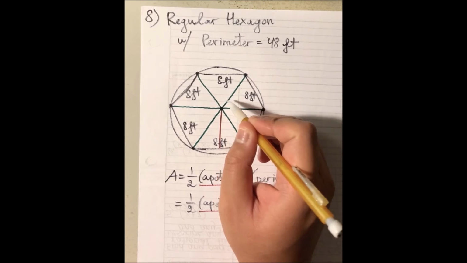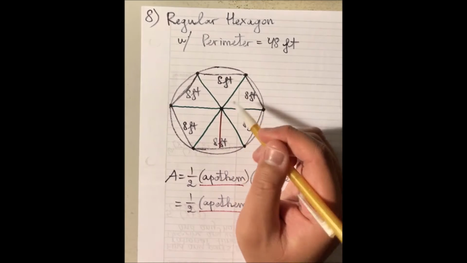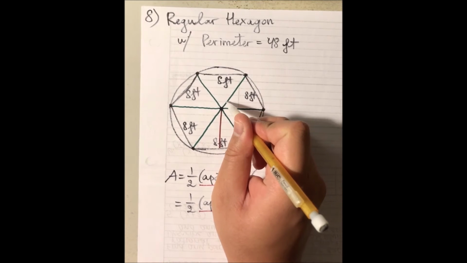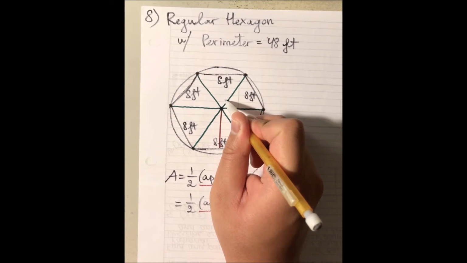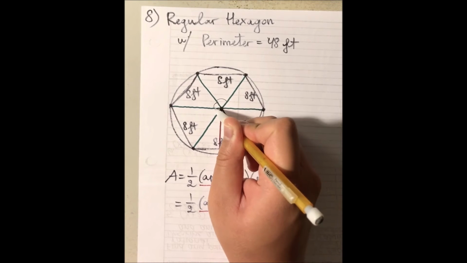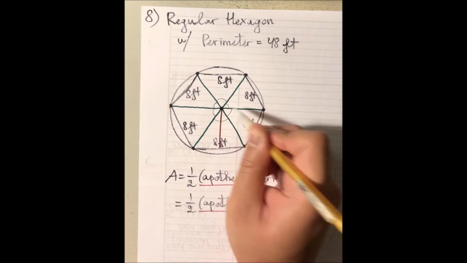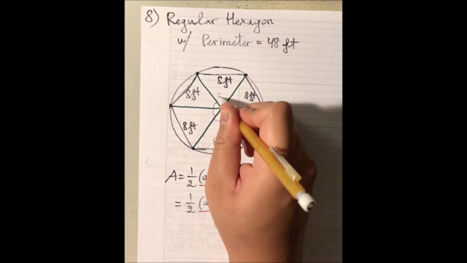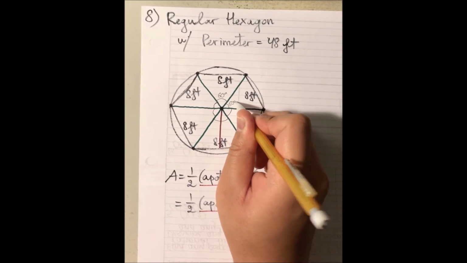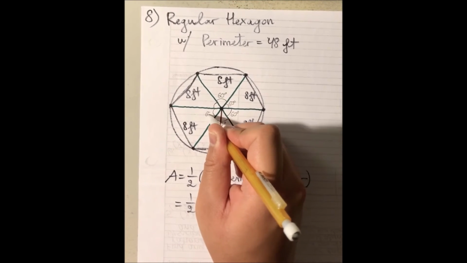So starting at one point, go all the way around, we got 360. Because this is a regular hexagon, we can go ahead and take the total angle, the total degree 360, and divide it by how many angles I'm drawing right here, which is 6 angles. So 360 divided by 6 is going to give us 60 degrees here for each of these angles.